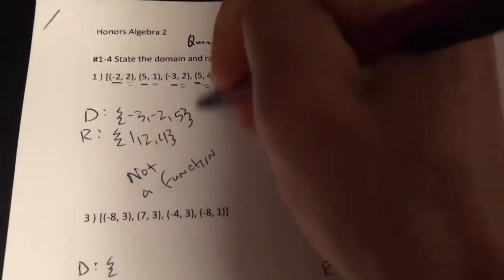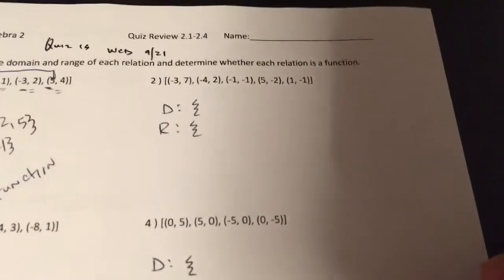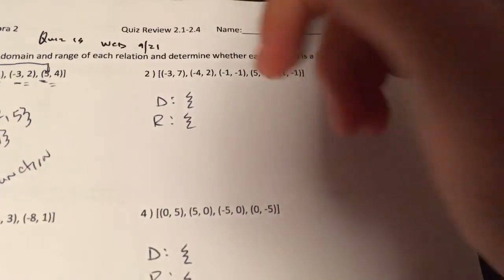This is not a function because I have that cheating x, that cheating 5. That makes it not a function. The same x can't go to two different y values.